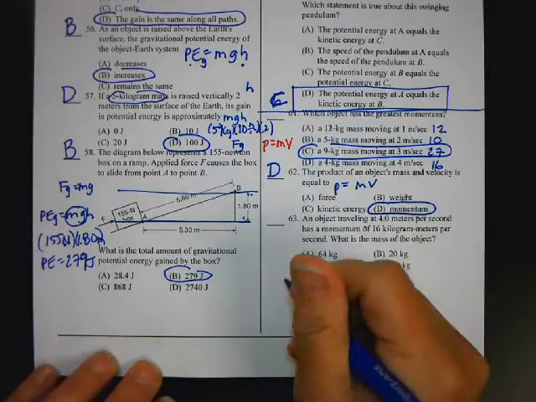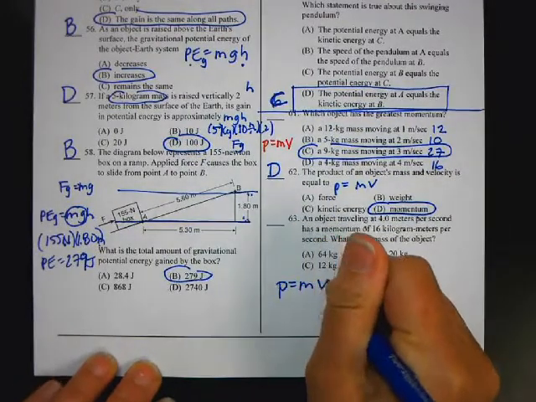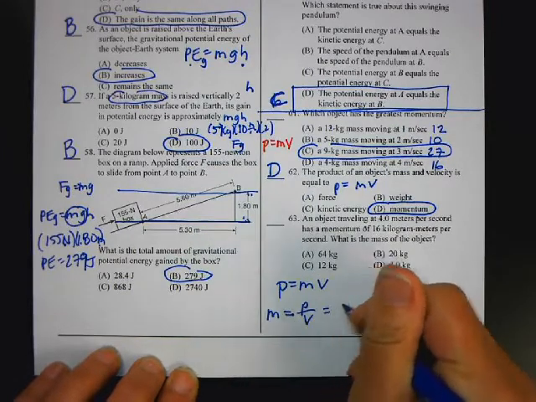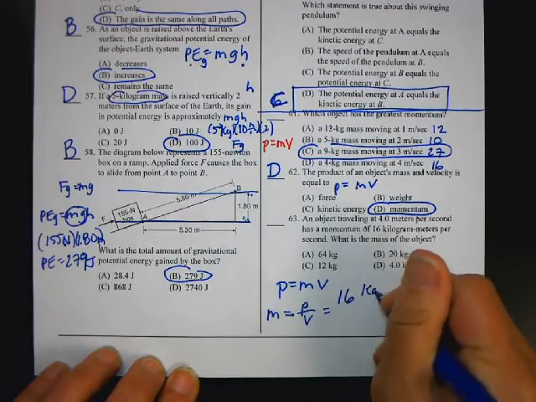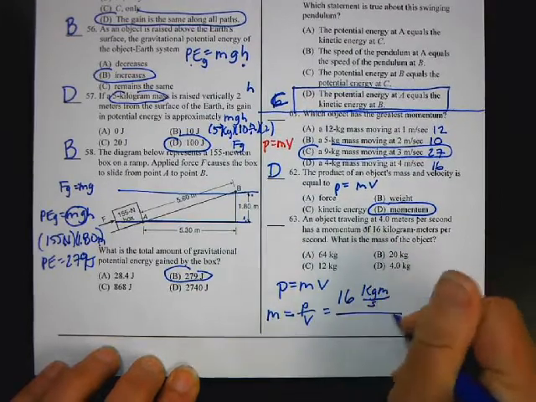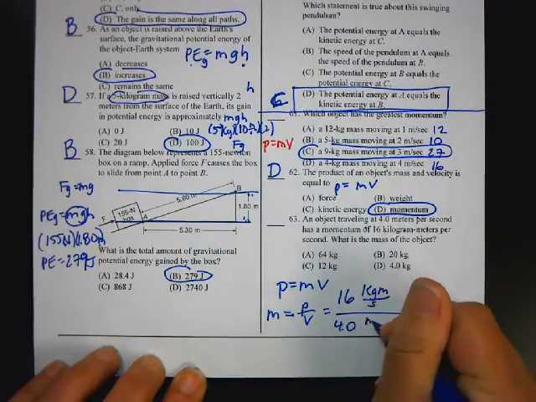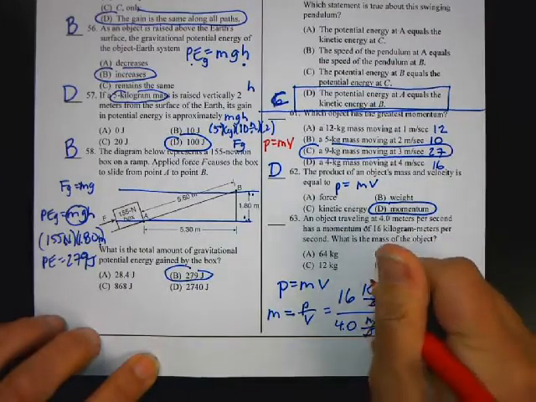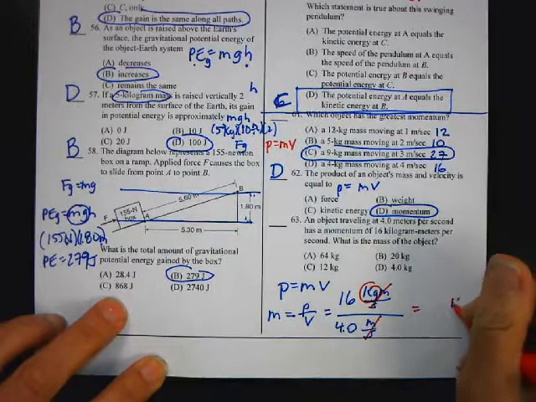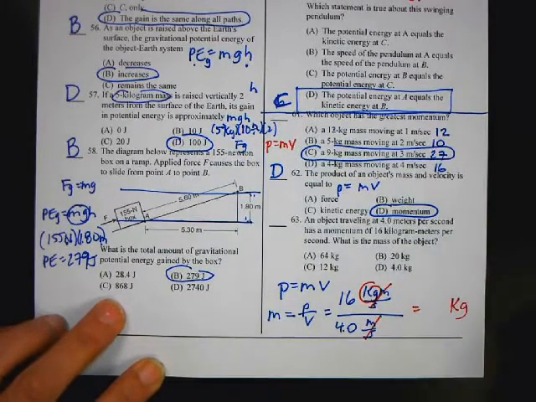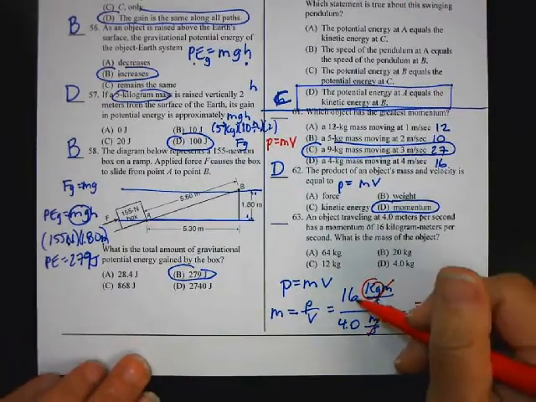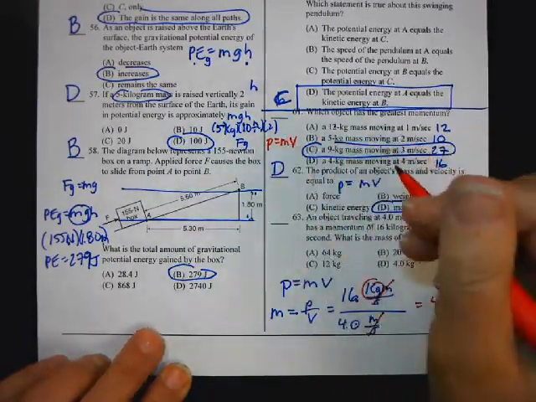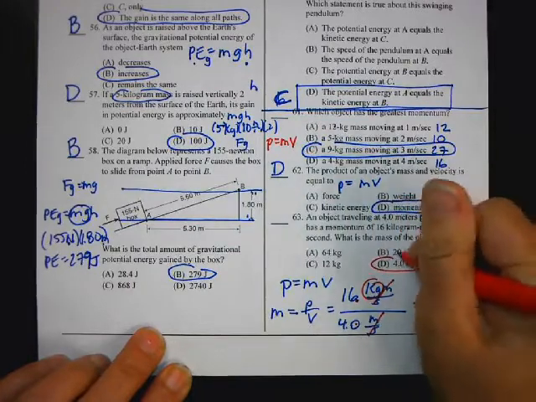So first I would write my equation, P is equal to mv, and I want to solve for the mass. So m is equal to P over v. So it's 16 kilogram meters per second divided by 4 meters per second. So the meters per second in the numerator cancels with the one in the denominator, and I end up with kilograms, which is the correct unit for mass. That's why I carry my units through and cancel them. And 16 divided by 4 is 4. So the answer there is D, 4 kilograms.